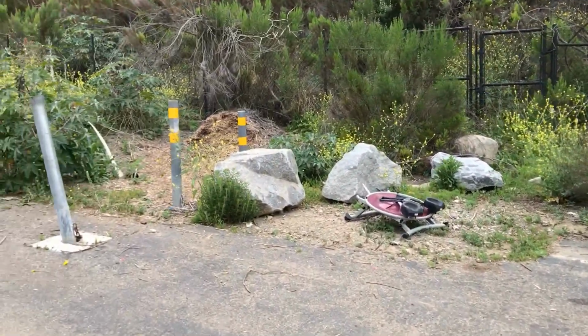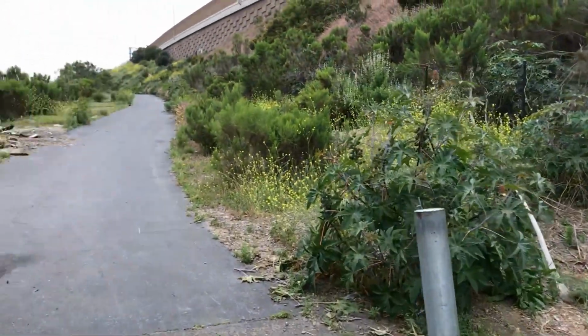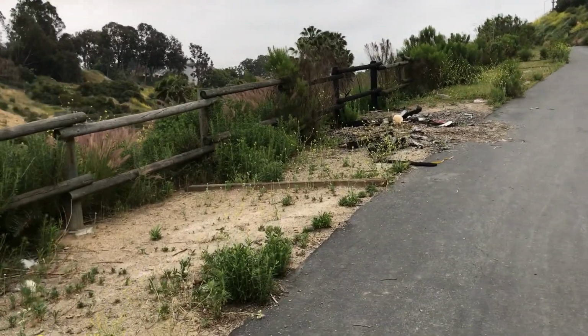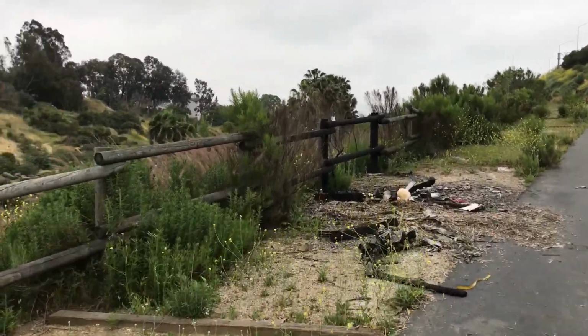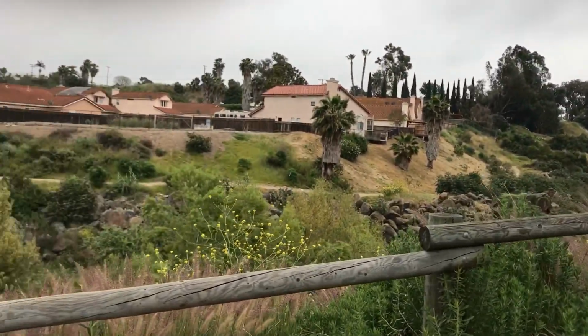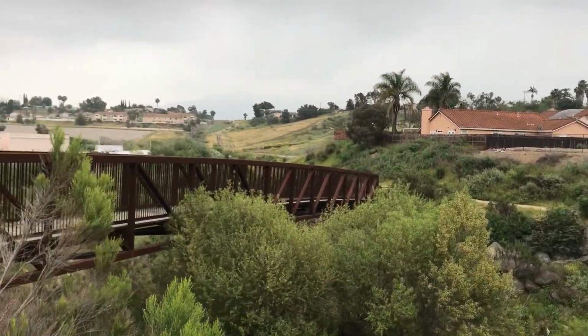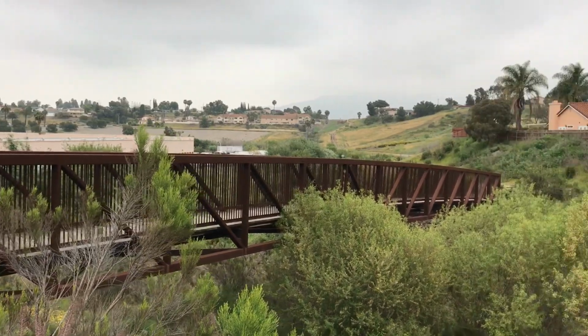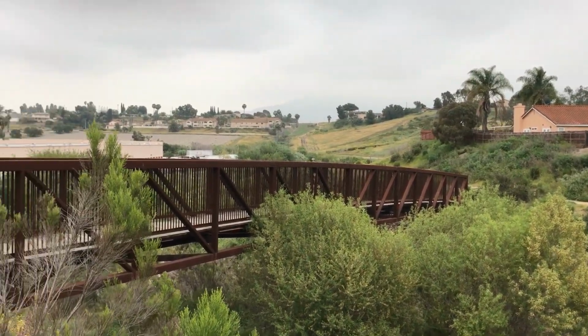Maybe I can get a better view if I go up this hiking trail. I can get a view of the other side of the bridge. Okay, so this is the truss on the other side of the bridge.